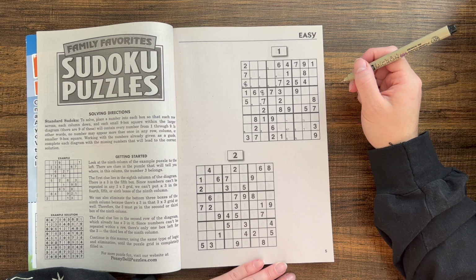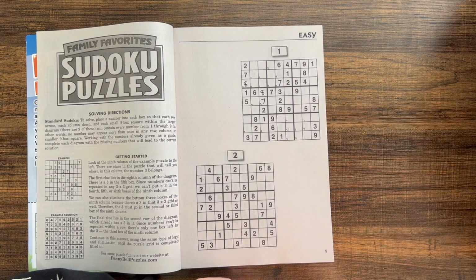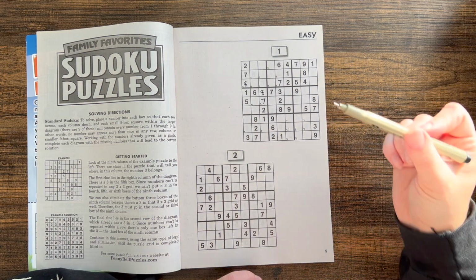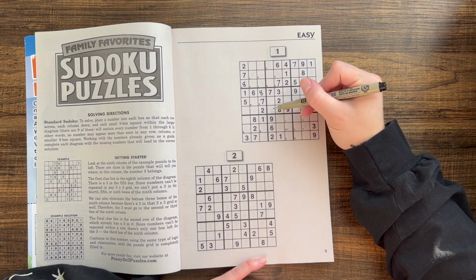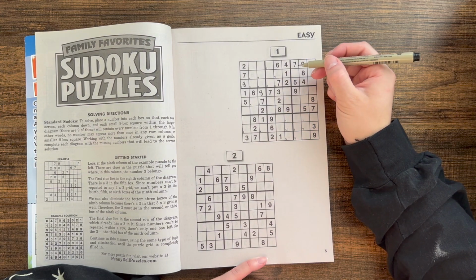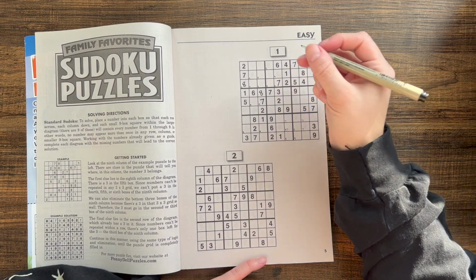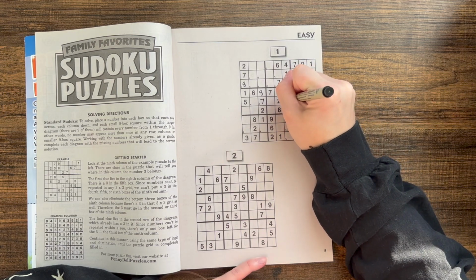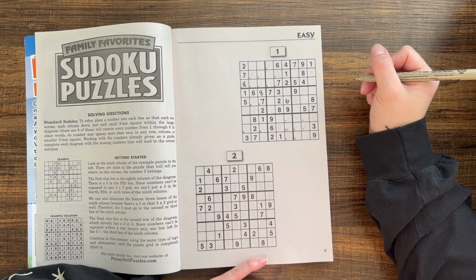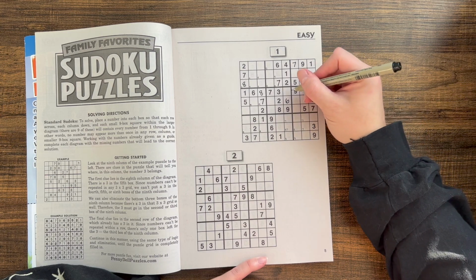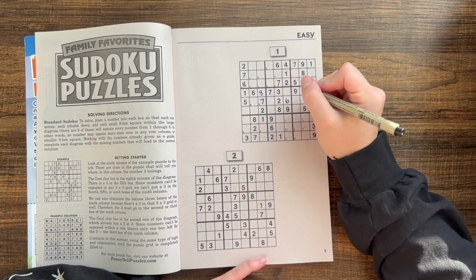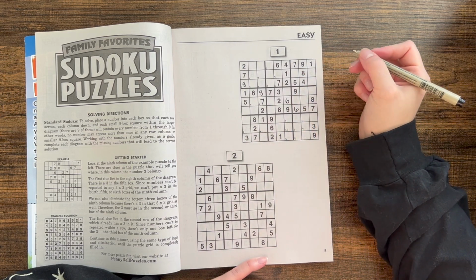So moving to 6. There's a 6 in this column, and there's a 6 in this row. So this has to be a 6. So now there's a 6 in both of these rows. So this has to be a 6.